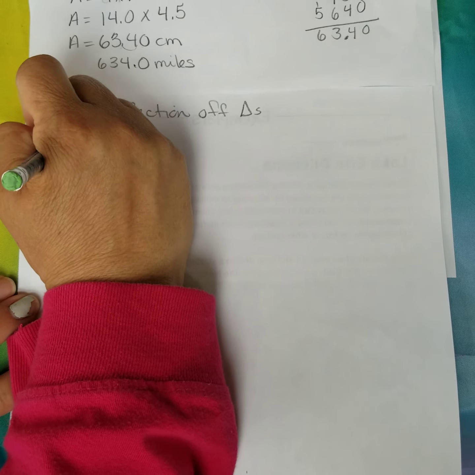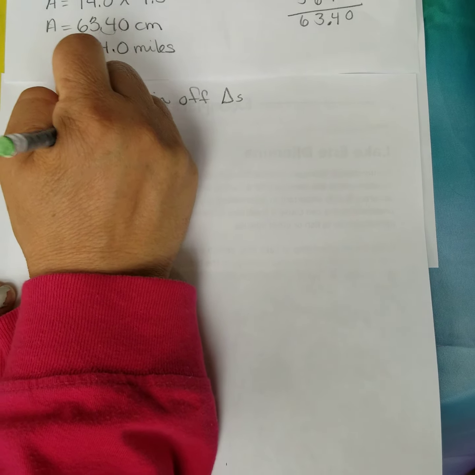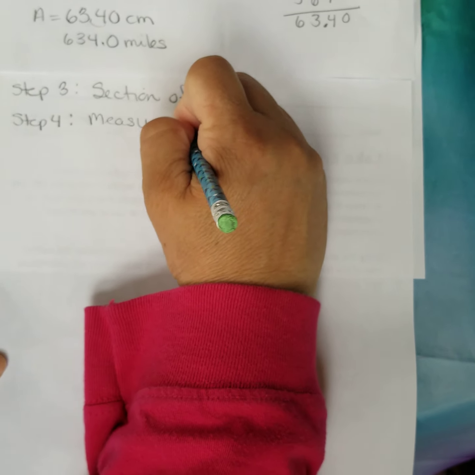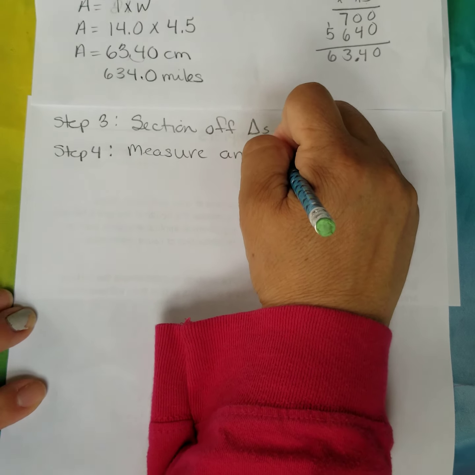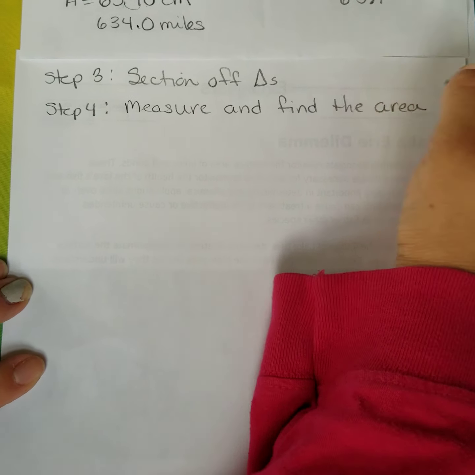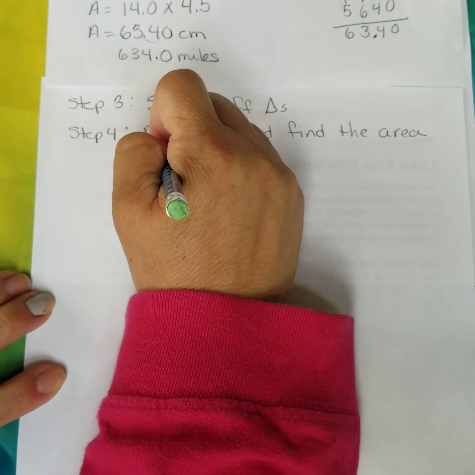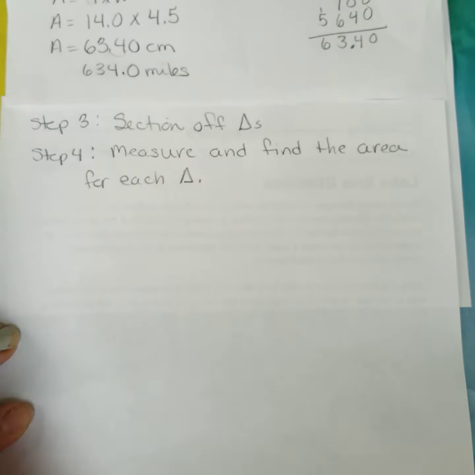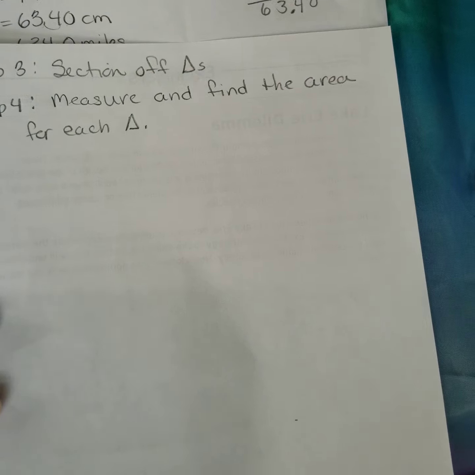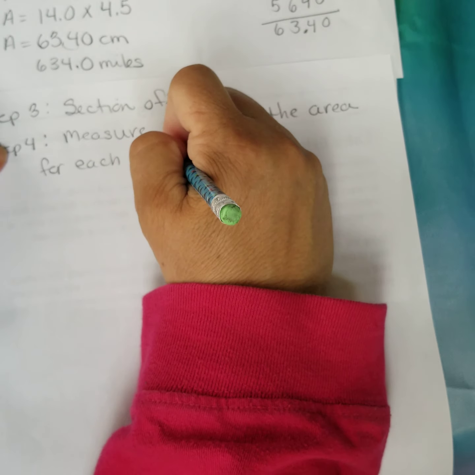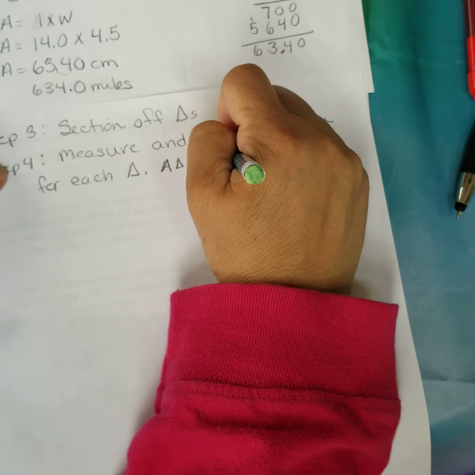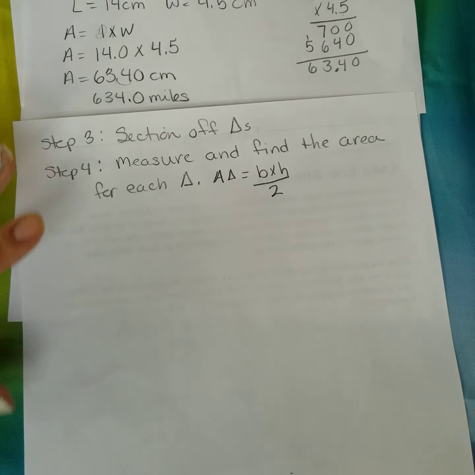Then step 4 would be to measure and find the area for each triangle. Okay? What is the area of a triangle? Do we remember? The area of a triangle is base times height divided by 2.